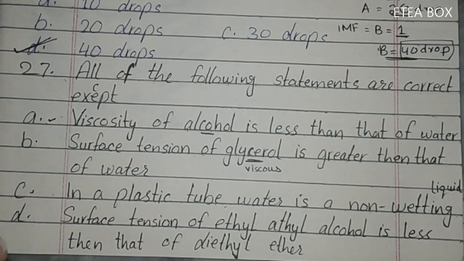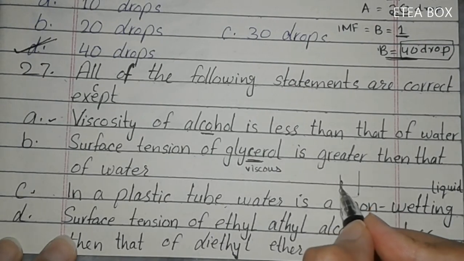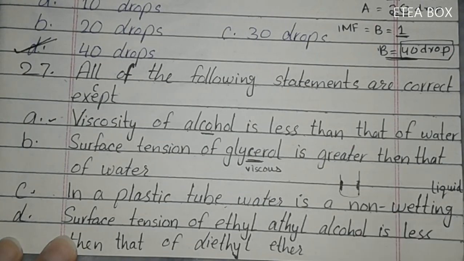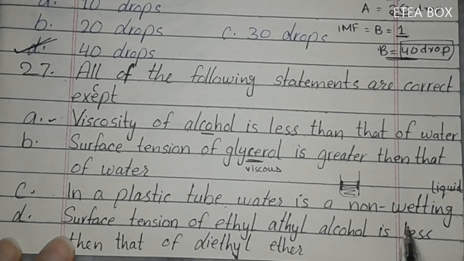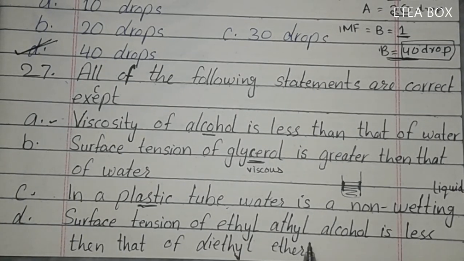Next one. In a plastic tube, water is a non-wetting liquid. What is meant by a non-wetting liquid? It means that water does not apply its adhesion forces on the plastic tube. Now look, it's a plastic tube, for example, and when water adheres to the walls of the tube, it is adhesion. But in a plastic tube, it does not apply the adhesion forces, so it means that water is a non-wetting liquid.